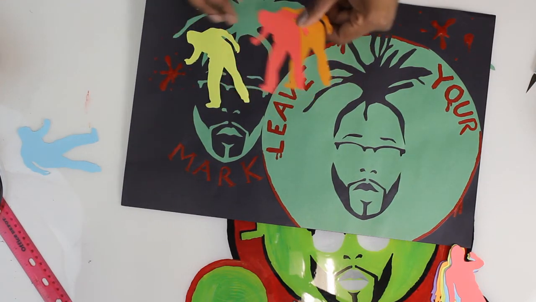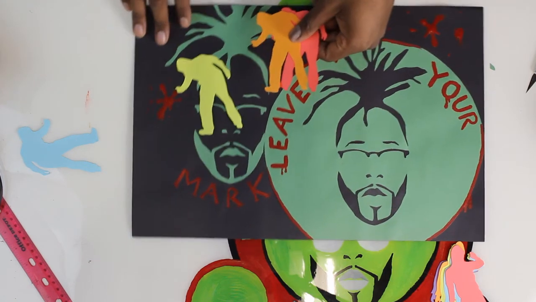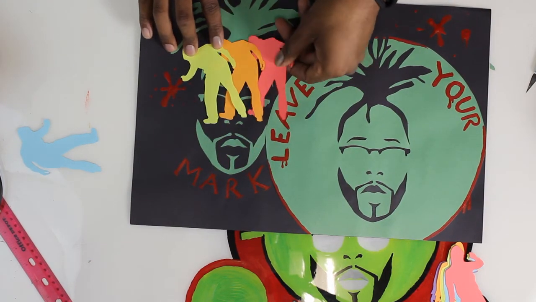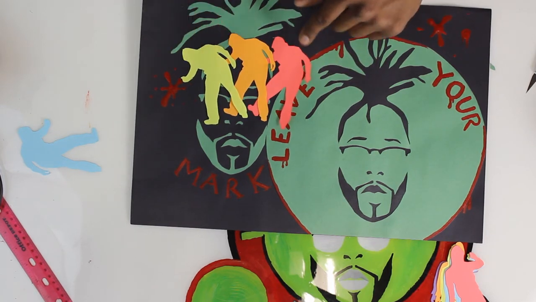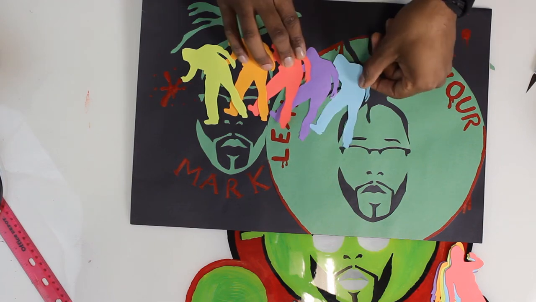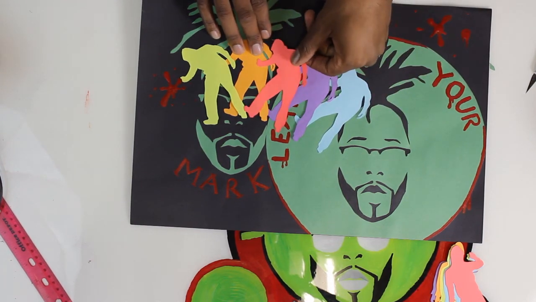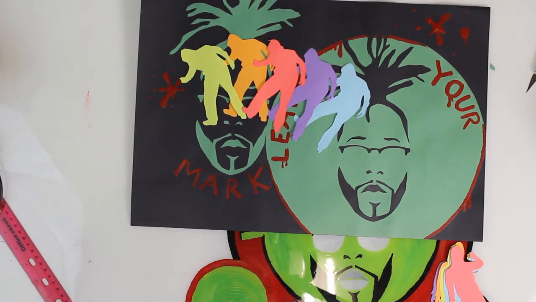Also, the order of the colors makes a difference as well. It's up to you how you want to order them. Changing which piece is on top also changes the way you view rhythm.